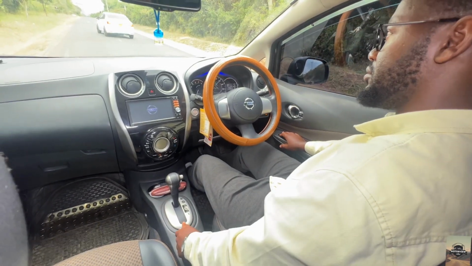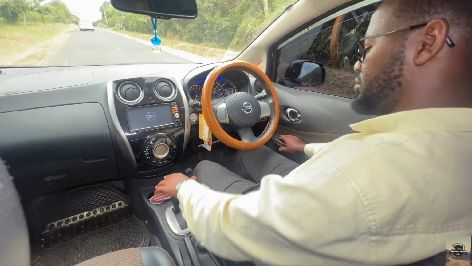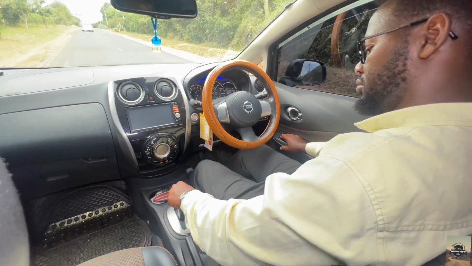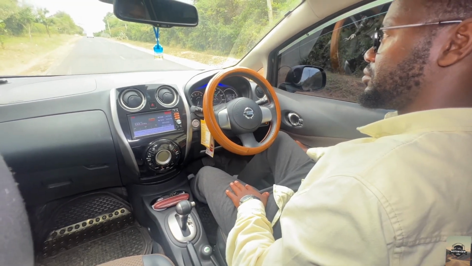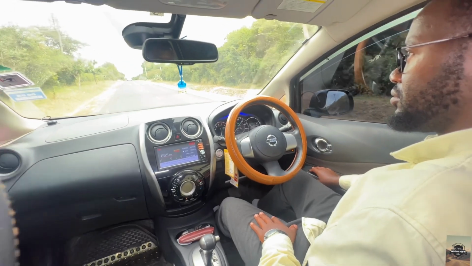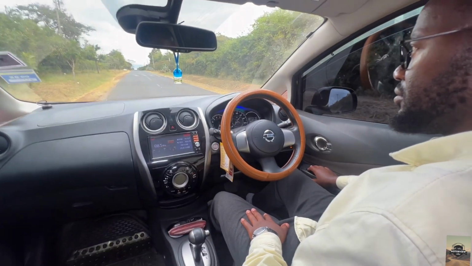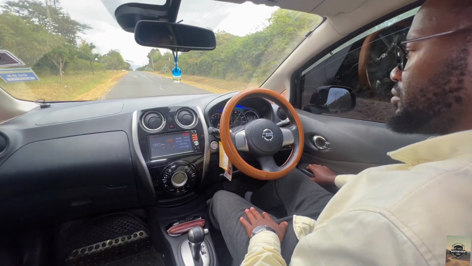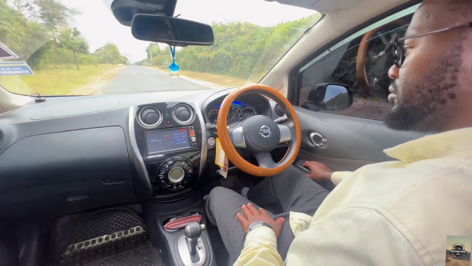Then, while your foot's still on the brake, you'll move the shifter to D for drive. Then lift your foot off the brake. This will cause most automatic cars to creep forward, and you'll slowly press the accelerator, which is the gas pedal, to increase the pace of the car.